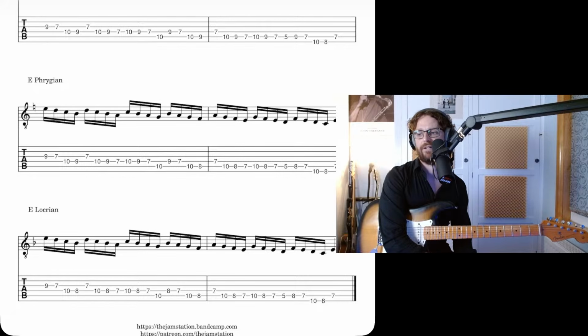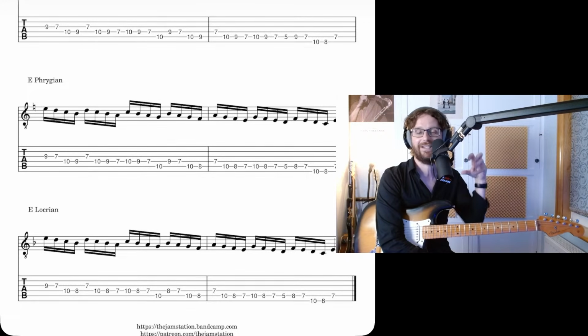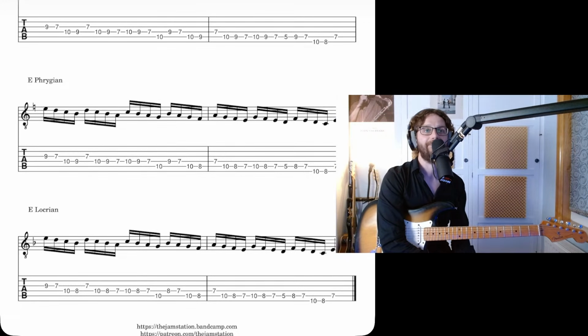If you're a metal guitarist, yeah, you'll hear Locrian because of the flat 3rd and the flat 2nd and the flat 5th. You can create some really dark and sinister riffs with it. So it's already up on screen. Let's blast through it, and then I will do a bit of ear training to finish with.